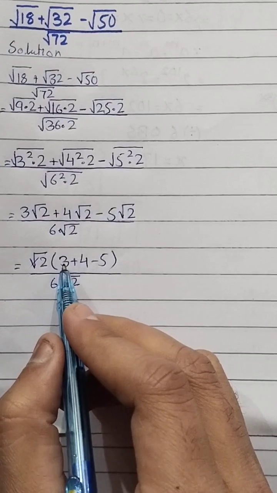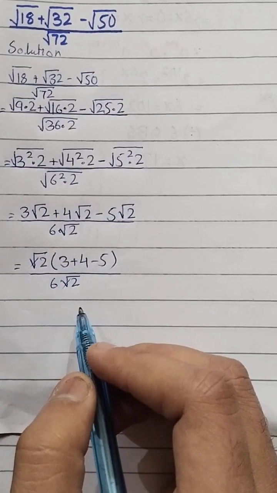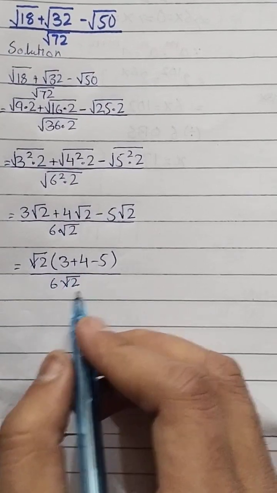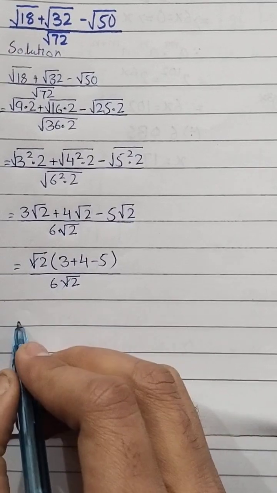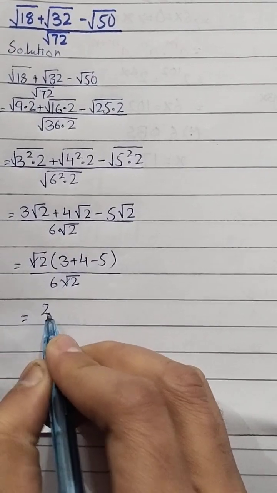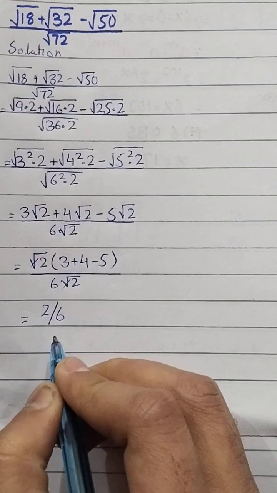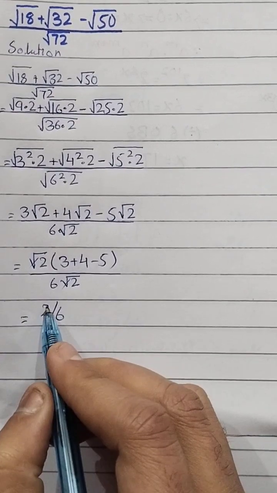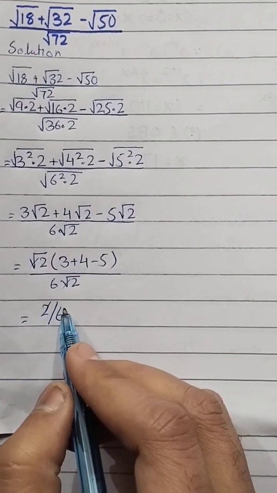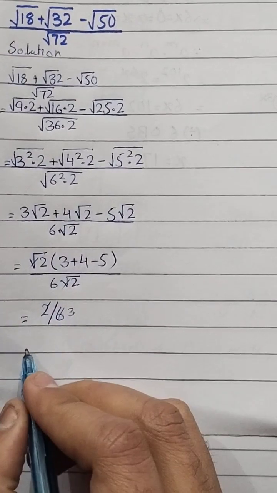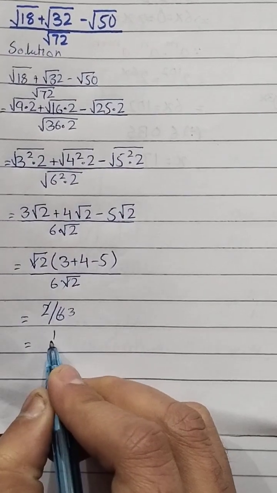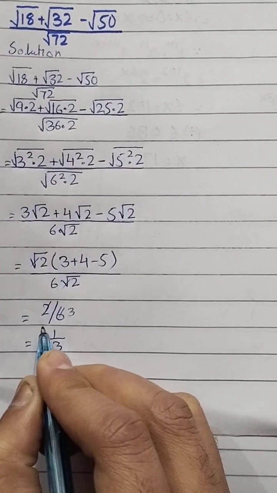So, this 3 plus 4 minus 5 is equal to 2. And we can write it as 2 over 6. And this can be written as 2 1s are 2 and 2 3s are 6. So the final answer is 1 over 3.